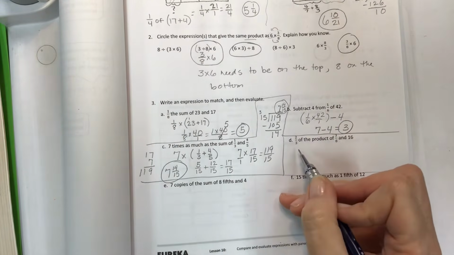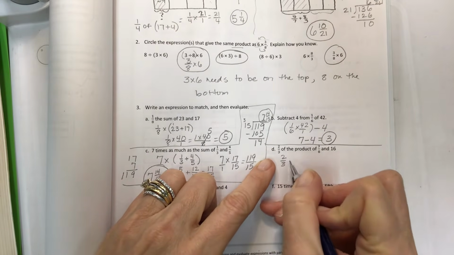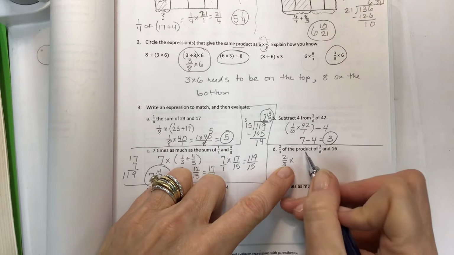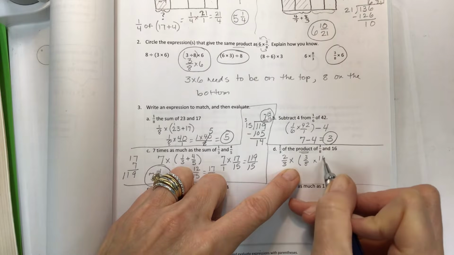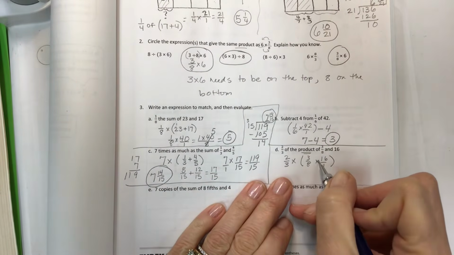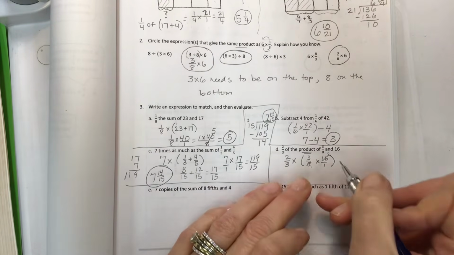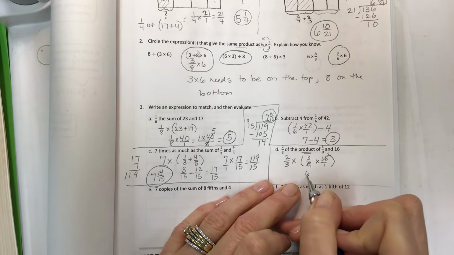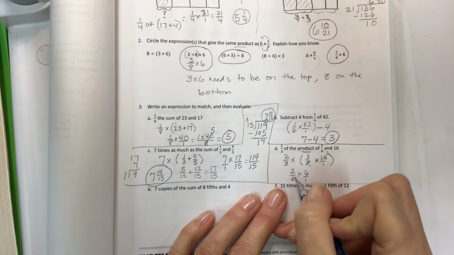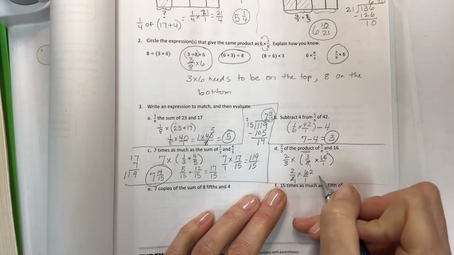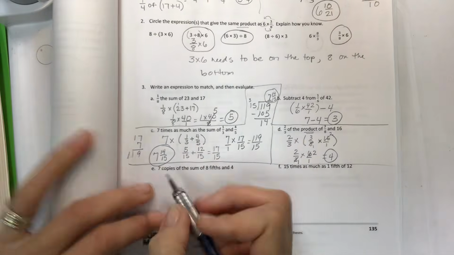Okay, next one. 2/3 of the product of 3/8 and 16. So it's 2/3 of. That means multiply. The product means I also have to multiply in here. 3/8 and 16. When multiplying, cross cancel. If I was to move this over, it'd be 16/8. I get 2. When you multiply here, you get 6. It's 2/3 of 6. So cross cancel again. Move the 3 over. And when you do that, you get 4. I can't believe how long this is taking.